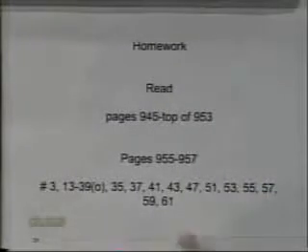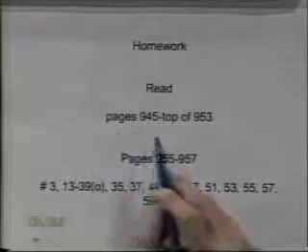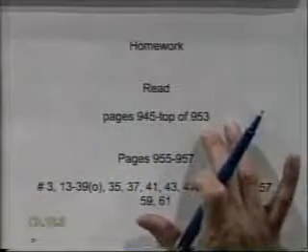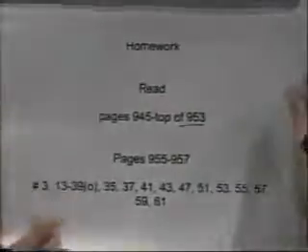Okay, very good. All right, and lastly, for homework, now people, notice, I'm not saying read the whole section. I'm having you read pages 945 to the top of 953. There's a little part there I decided that I don't really want us to cover. I want you to focus on what we did on the lecture today. So just to the top, and you can see where the section's done when you're done. And then on pages 955 to 957, you need to be looking at 3, 13 to 39, the odds, 35, 37, 41, 43, 47, 51, 53, 55, 57, 59, and 61. Practice. All right, and I'll see you next time.